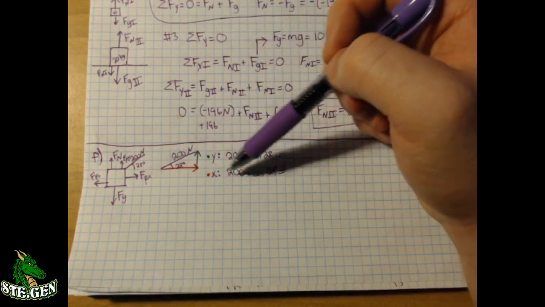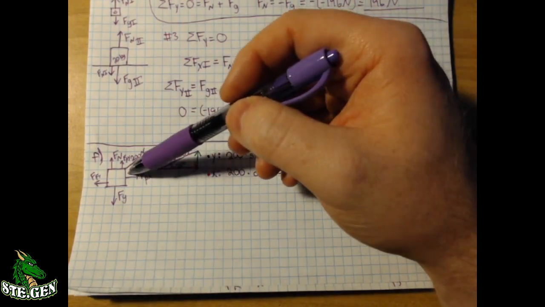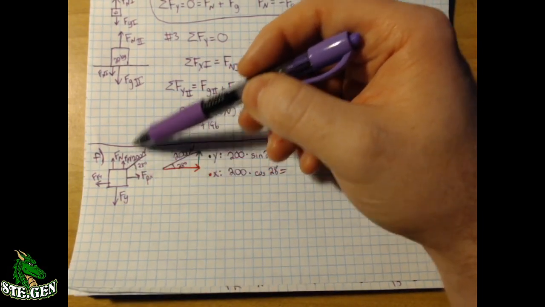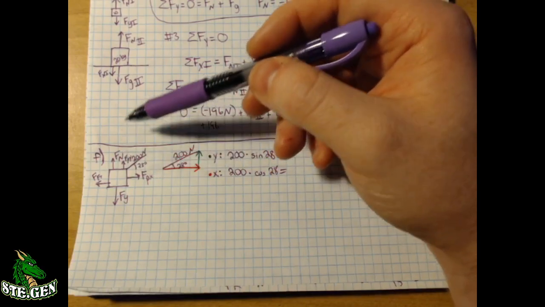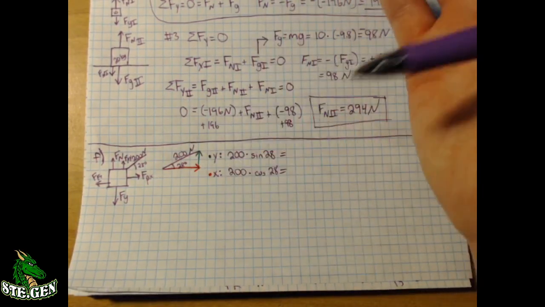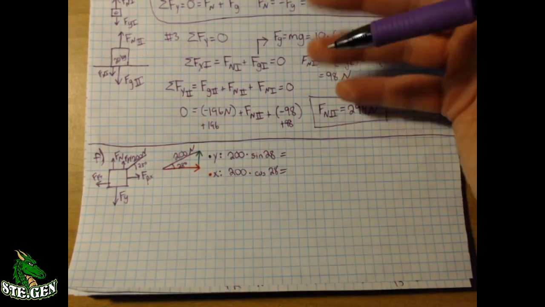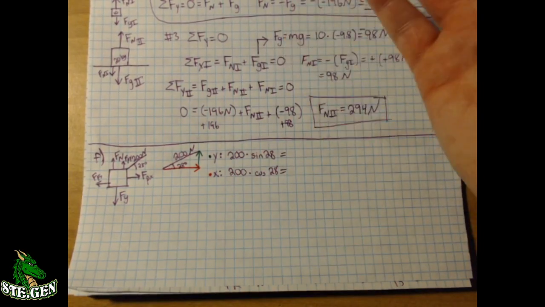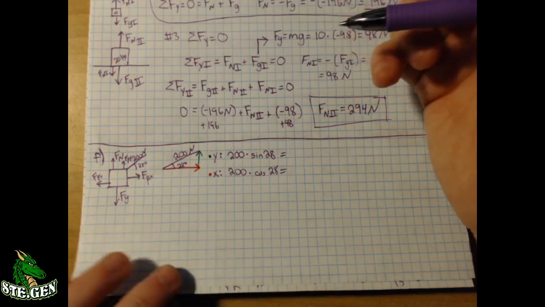So this red here, this x direction, is going to be the pull that's being exerted horizontally. This in the y direction is going to be the lift that's pulling upwards on the box, which is going to help because it's going to reduce the normal force, and in doing that, is going to reduce how much friction is being exerted on the box.